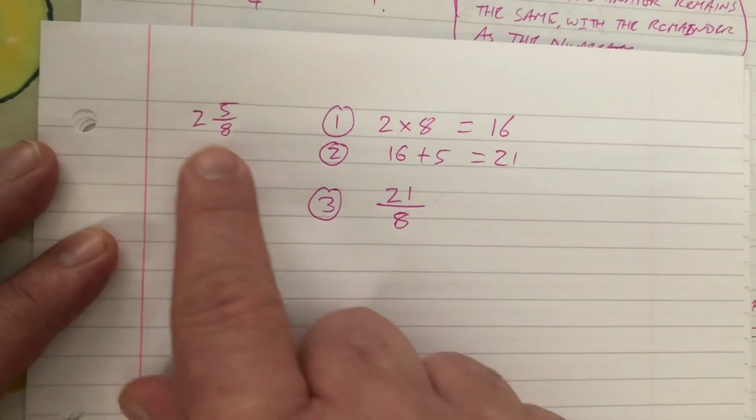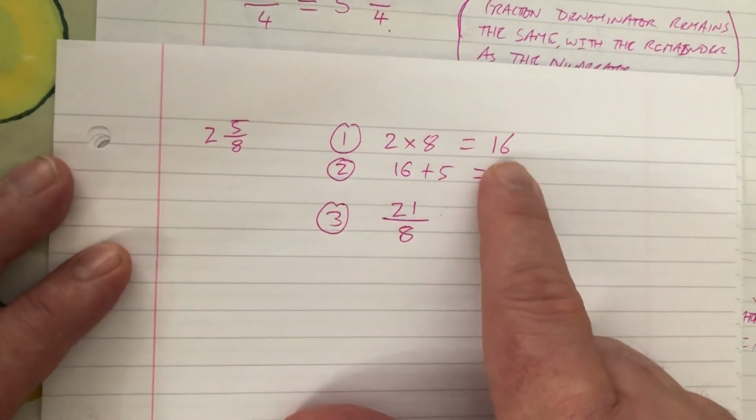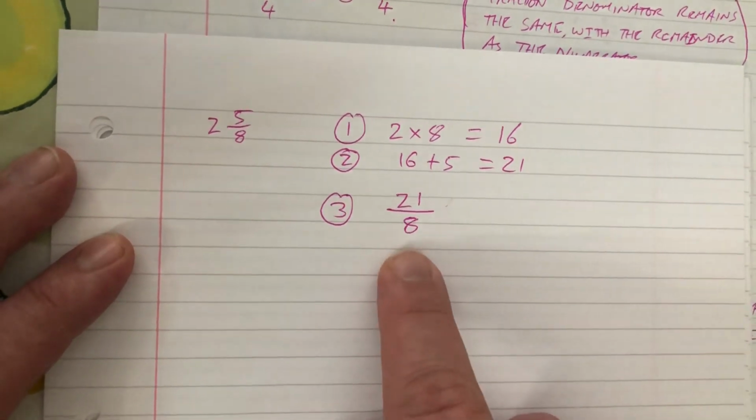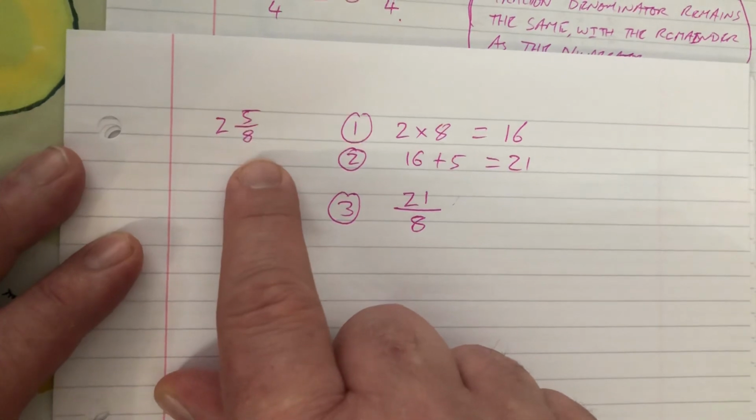So just running through that, 2 times 8, whole number times the denominator gives us the 16. We add the numerator here to get the 21, and we put it over the denominator. It has not changed in the denominator.